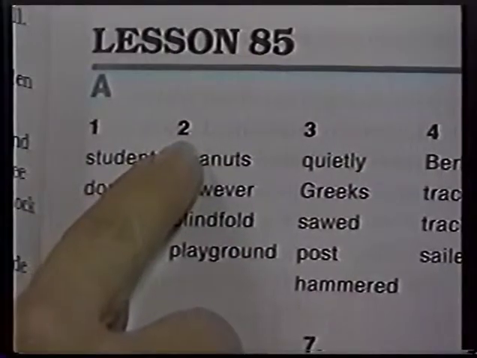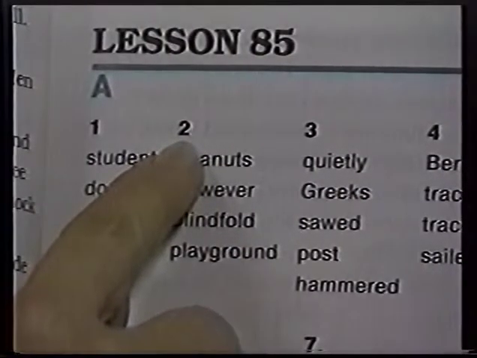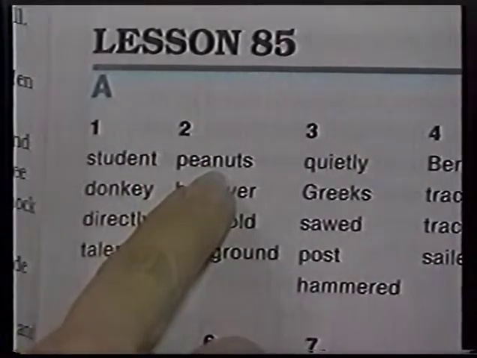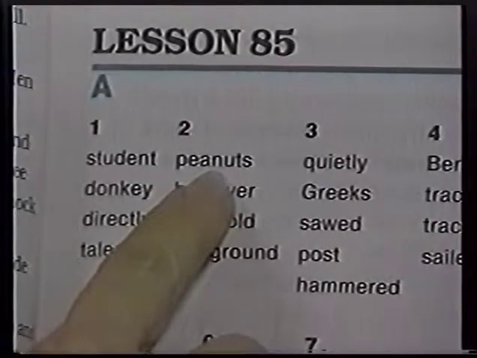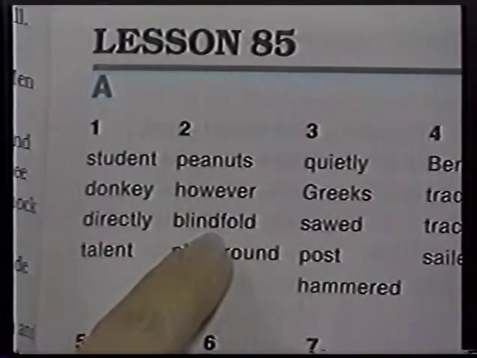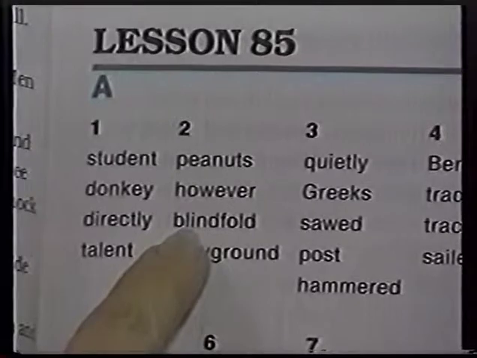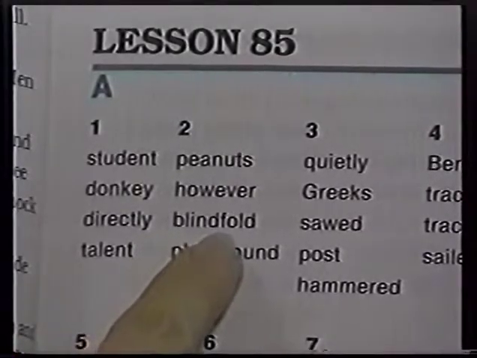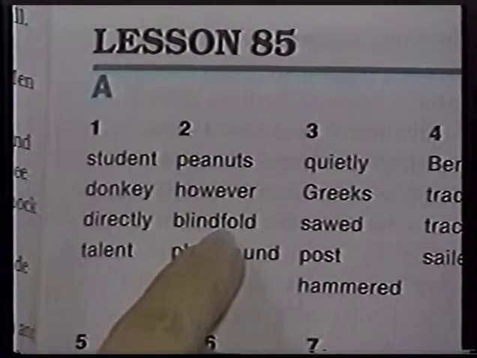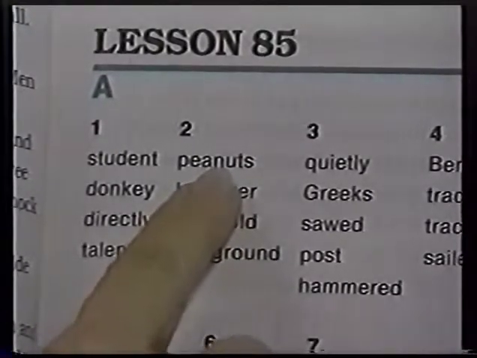All the words in column 2 are made up of 2 shorter words. Touch under the first word. What word? Peanuts. Next word. What word? However. Next word. What word? Billfold. Blindfold. What word? Blindfold. Spell blindfold. Blindfold. What word did you spell? Blindfold. Yes, blindfold. Let's go back up to the top again and touch the first word.